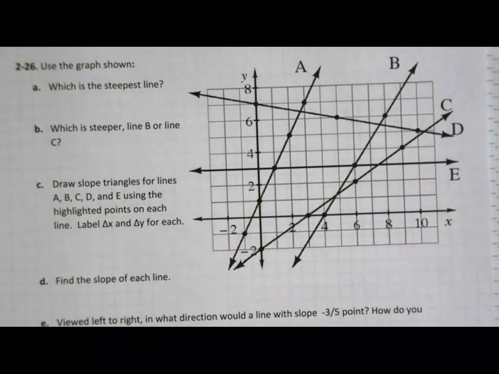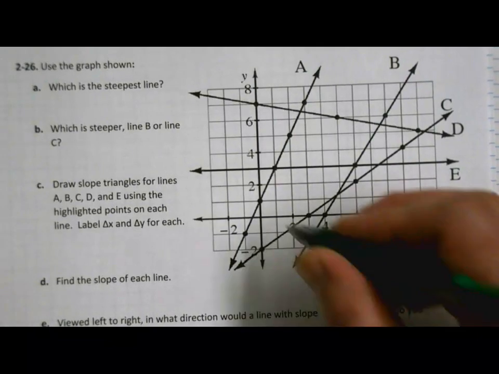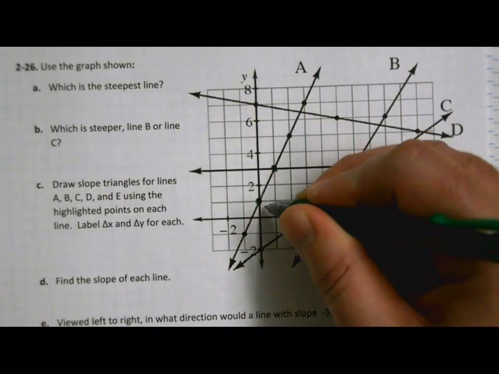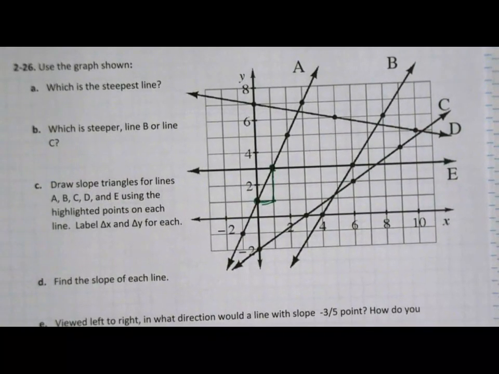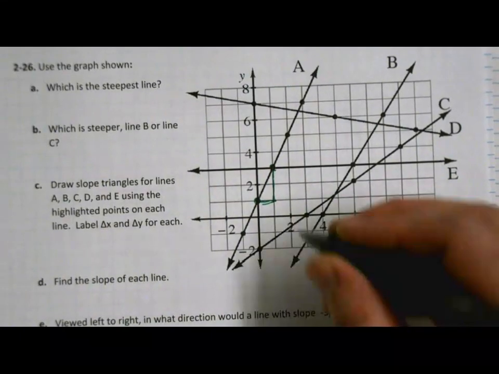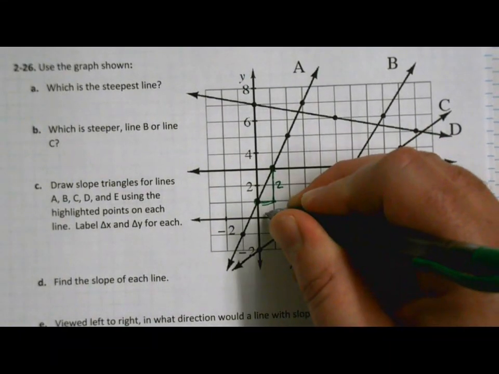As soon as you're feeling comfortable to do it on your own, again, please pause and try the problem on your own. All right, I'm going to focus on line A, and I'm going to pick a couple points and do a slope triangle. I think I'm going to pick these 2 points. So my slope triangle is going to be here. My change in y is 2. My change in x is 1.